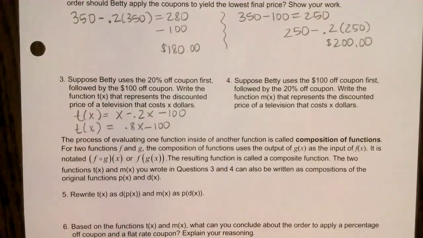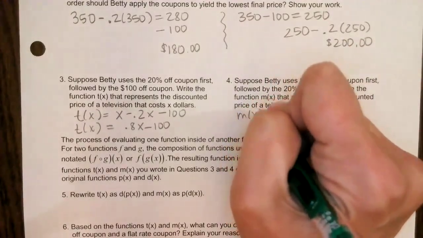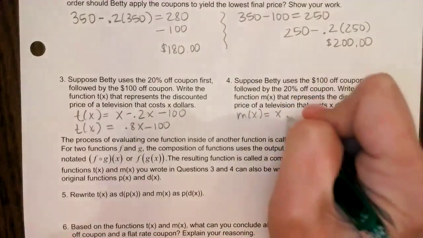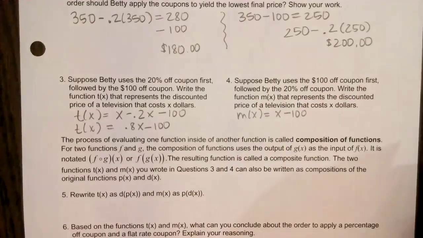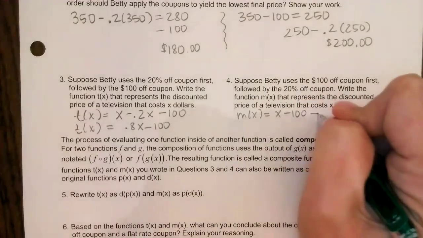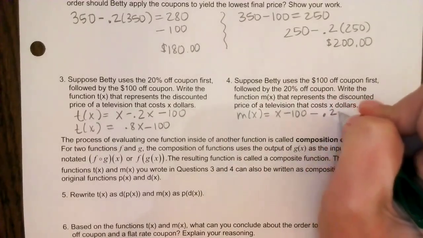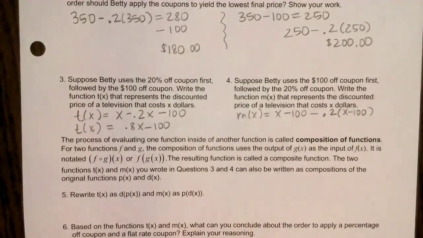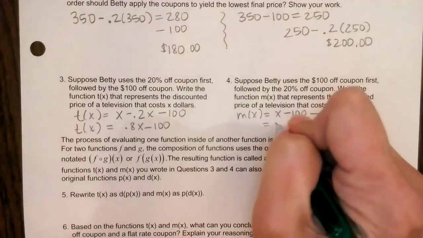Now we're going to do the other one. And we're going to call this one m of x. And so in m of x, we took the full price of the TV and we subtract $100. And then we subtracted 0.2 of that price, so x minus 100. And so we're going to distribute here.